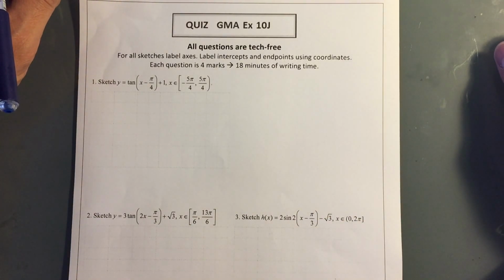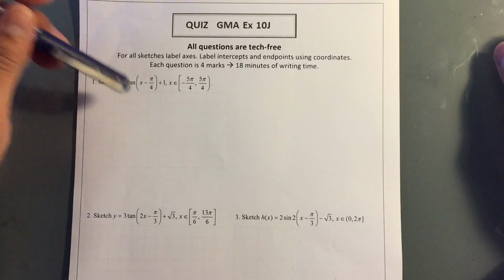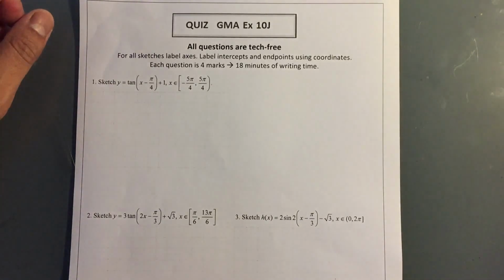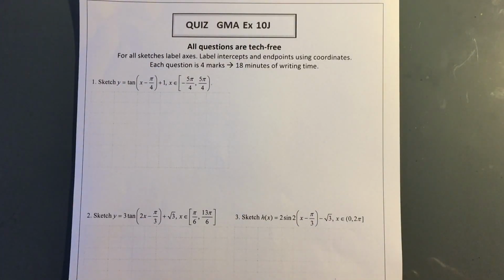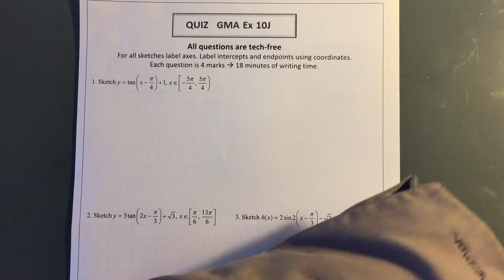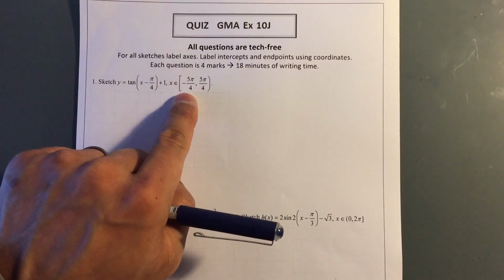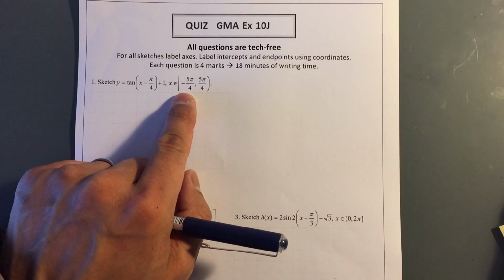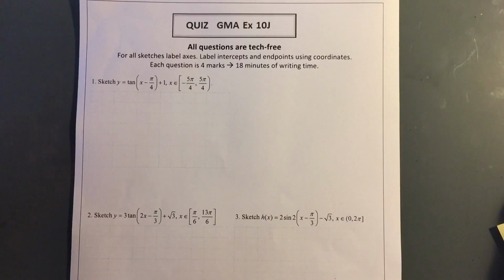Okay, so tan curves, we're going to look at this first example here. Now, first of all, I'm going to think about the period. There's no n value here, so the period's going to be pi. But the distance between negative 5 pi on 4 and 5 pi on 4 is 10 pi on 4, which is 2.5 pi. So I'm going to see about 2.5 cycles of my tan graph.